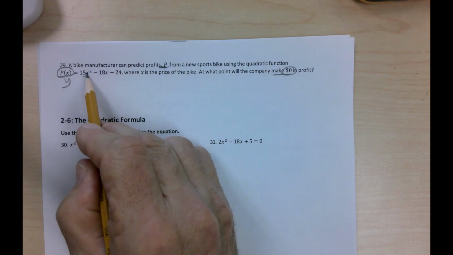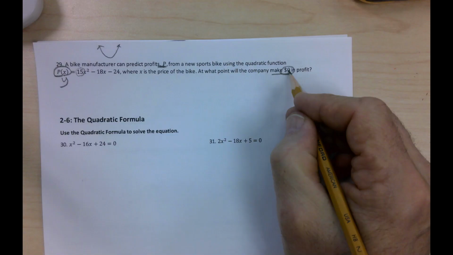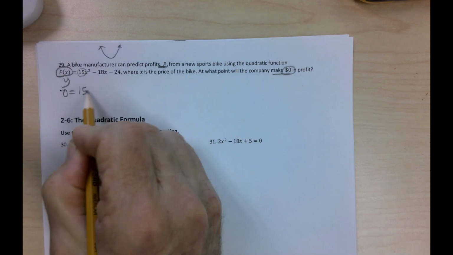Right here is telling you that the parabola is going to be like this. And with that in mind, where the profit, remember, is P, which is y, we're going to find out where y is 0. That's what this means.